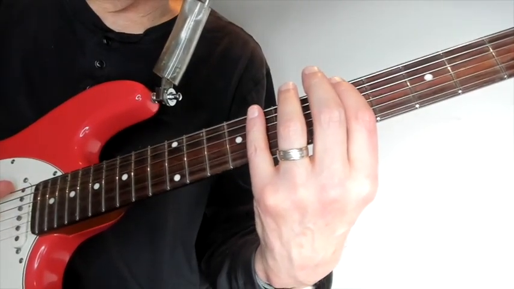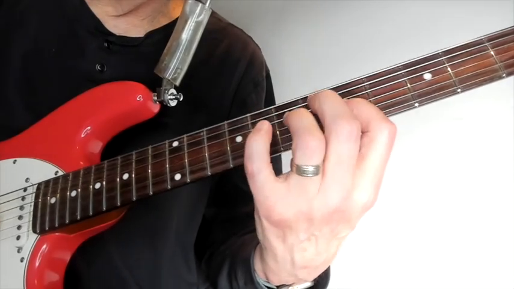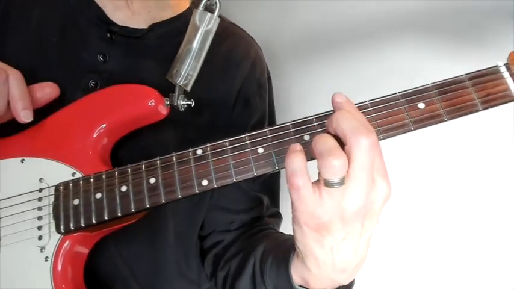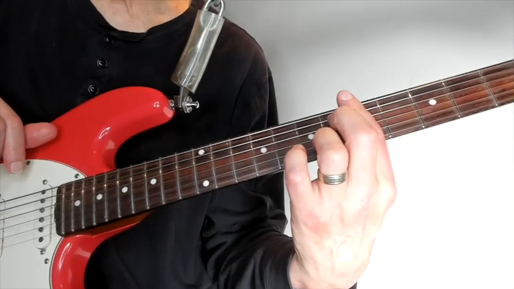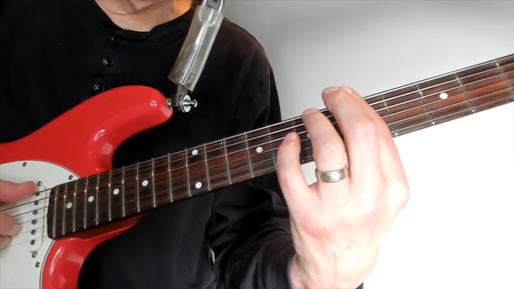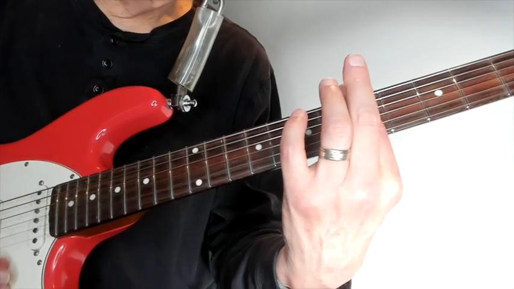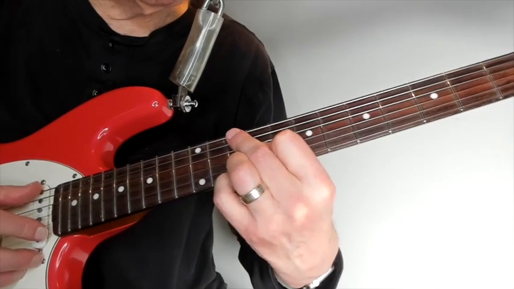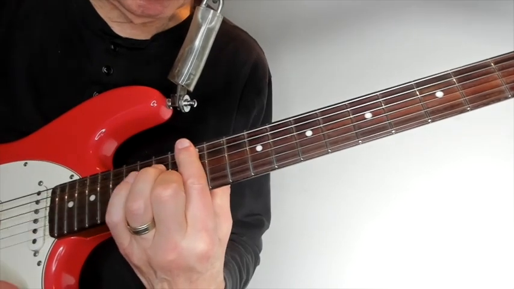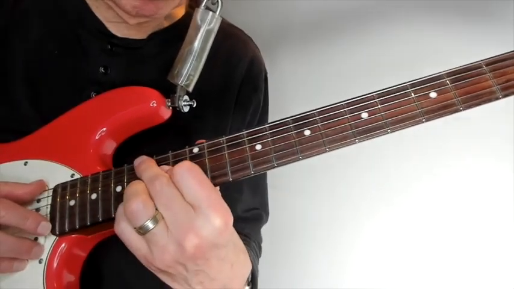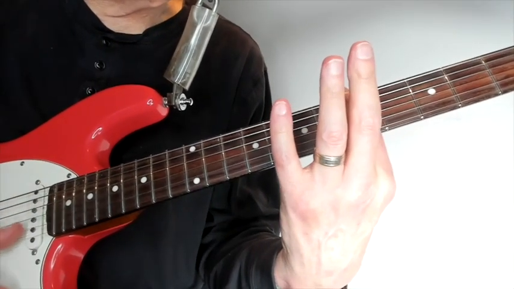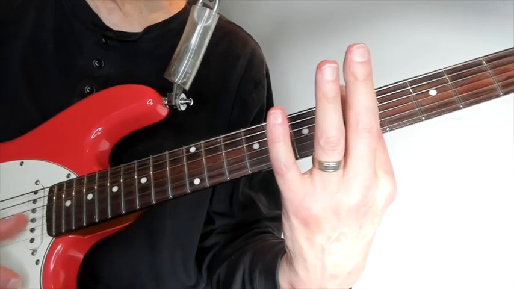So in this fingering 1, line 1 is these notes at my index finger. There's 5 lines: line 1, line 2, line 3, line 4, and line 5. And line 1, as I said, was just a bar.